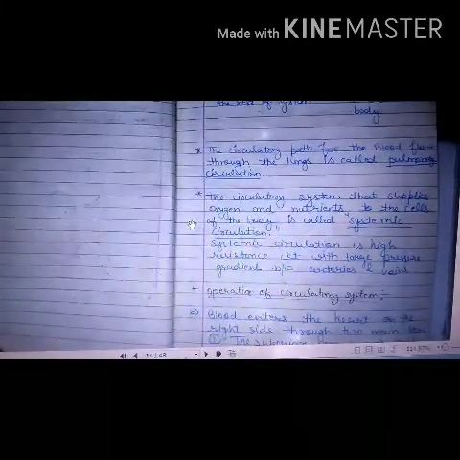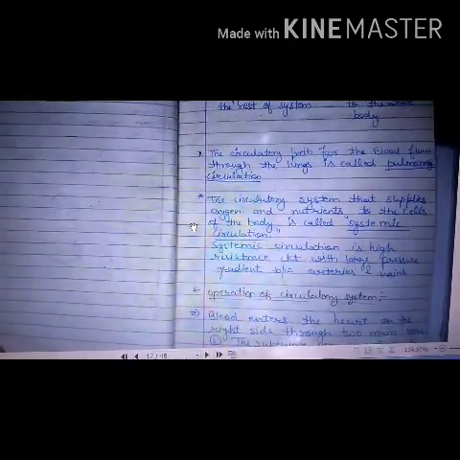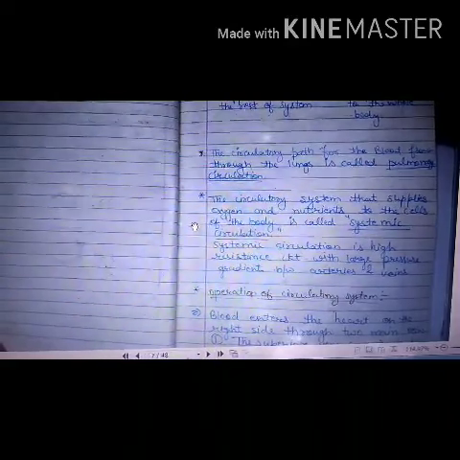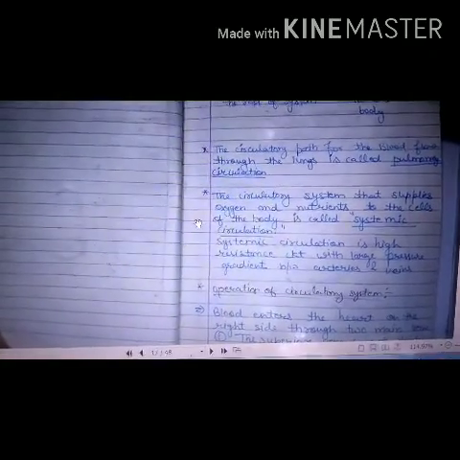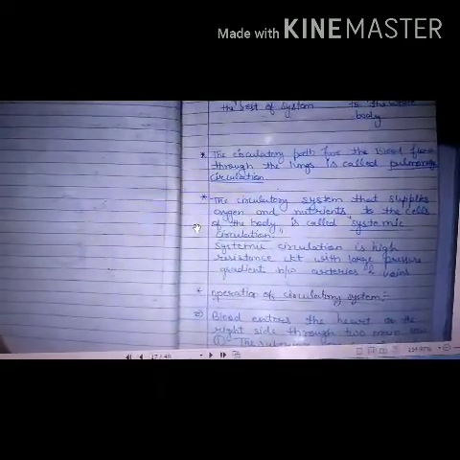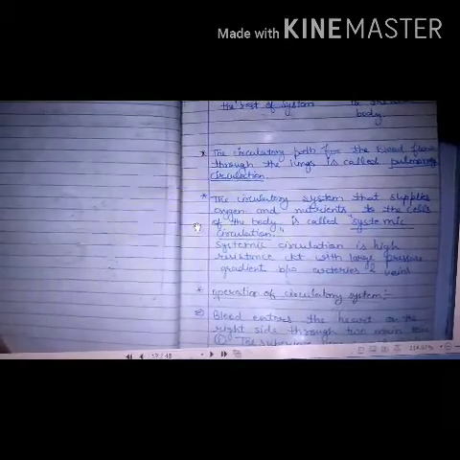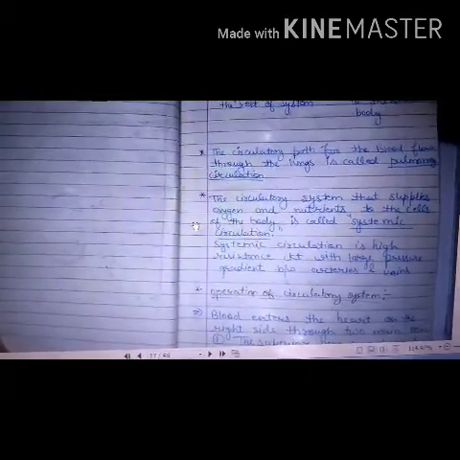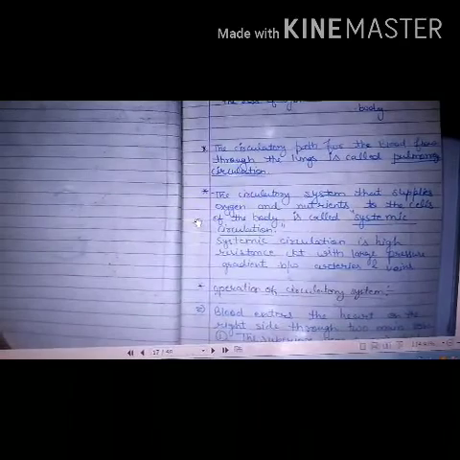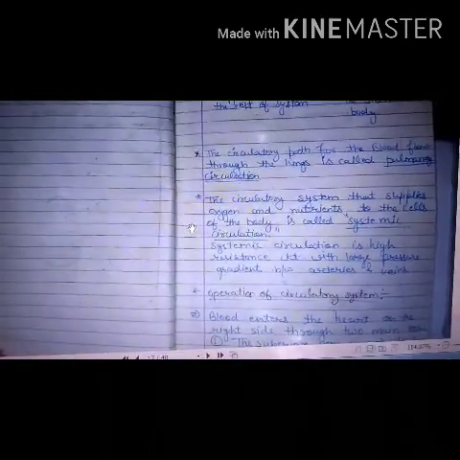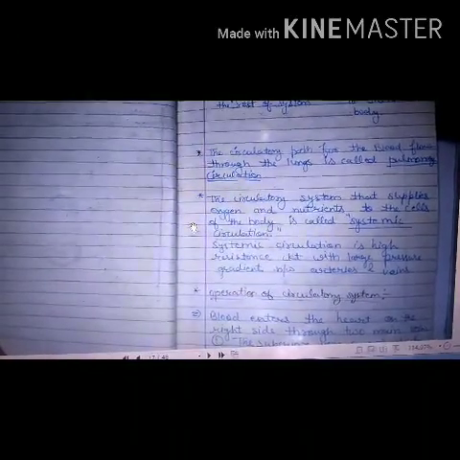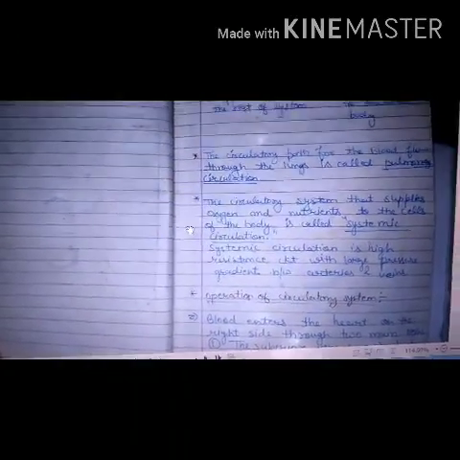Okay, so normally arteries are the ones which take blood flow away from our system, and veins are the ones which bring impure blood to our system. However, if we are looking at renal arteries and renal veins which take the blood to the kidneys for purification, so renal arteries take impure blood to the kidneys for purification, and they bring pure blood through renal veins to the human body. Okay, so let us look at the operation of the circulatory system.